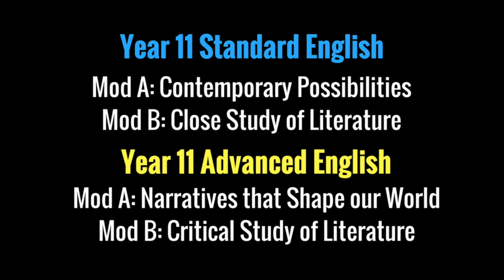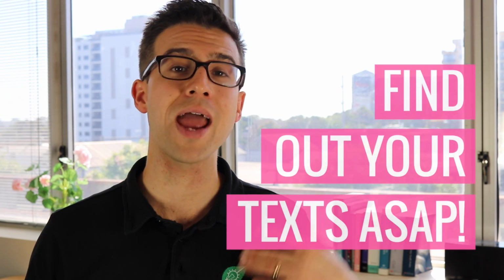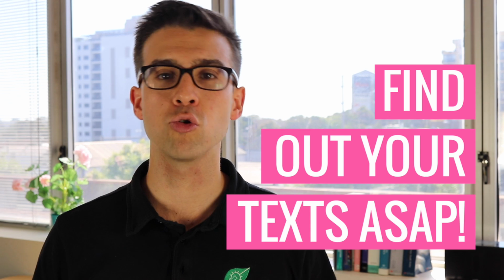They have also got a module A and a module B for Year 11, and these are new as well. So module A and B will have new topics and new texts. Once again, these texts for Year 11 are not prescribed for module A and B, so it will depend on your school. So if you're going into Year 11, the best thing that you can do as soon as you can is find out what texts your teacher and school will be doing because they're not prescribed, so that you can start reading them early, because the focus is going to be on a closer study of texts.